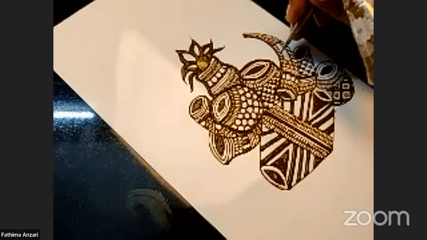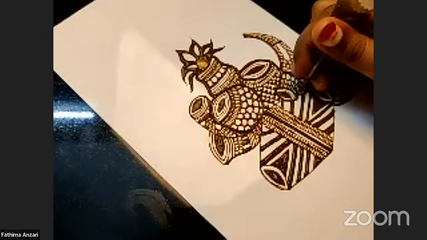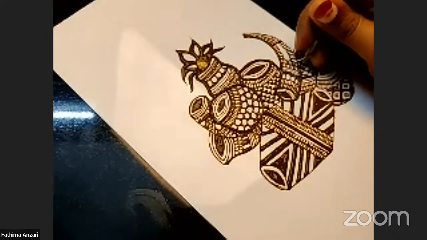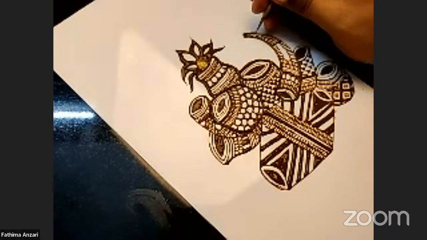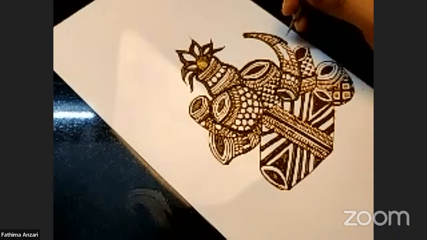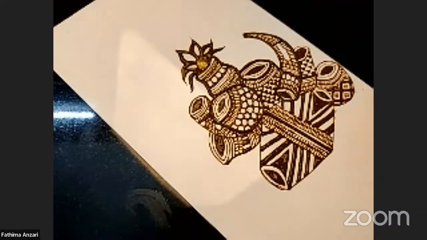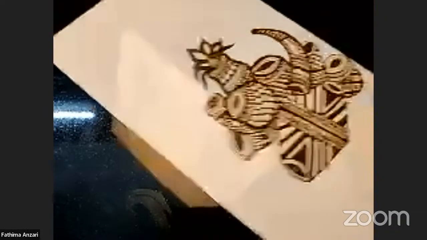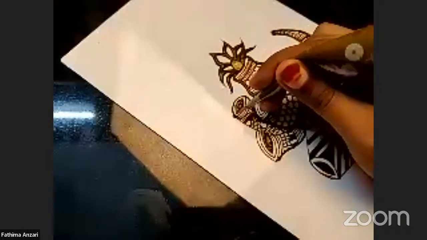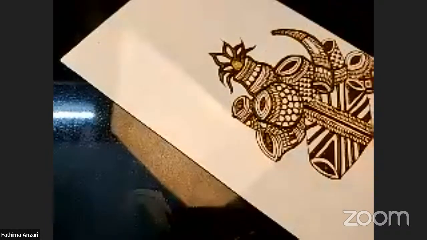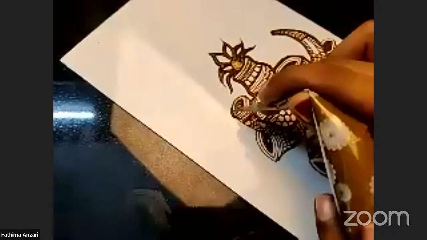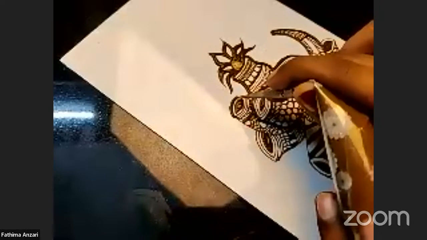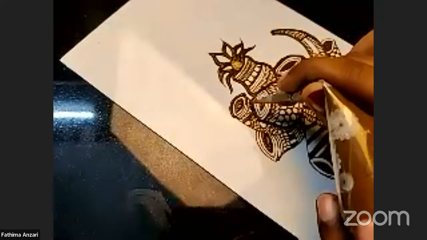Darkening the Shahnai. Okay, I have done that. Now to the side, I'm just moving a bit and doing it. Be careful when you do this because there is a high chance that you may smudge your own design and ruin it. So you don't have to do that, right?